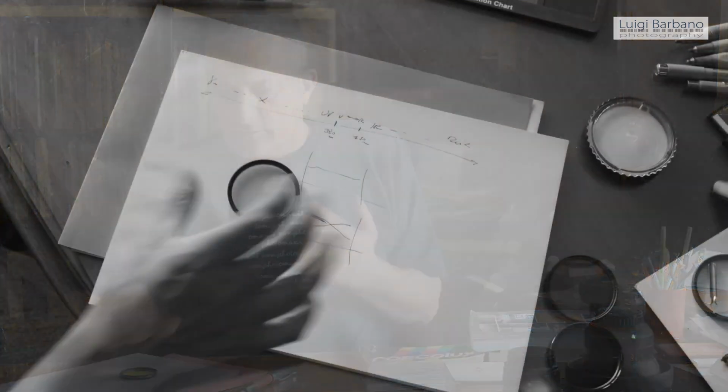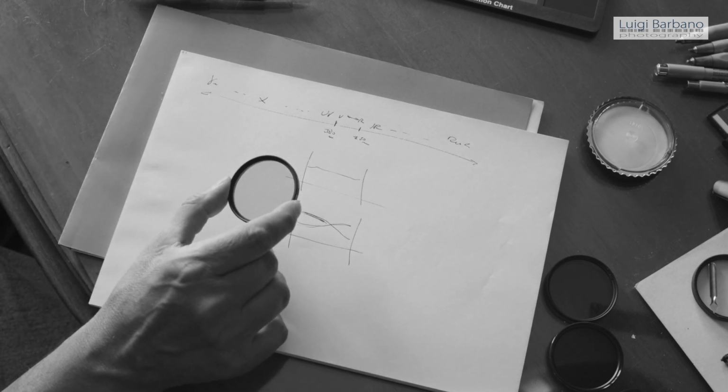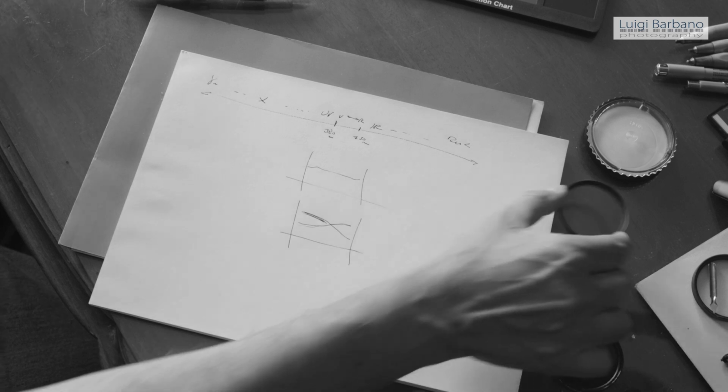If we want to do some tricks, for example, make the blue part of the image darker, to darken the sky, we can use a filter. And a filter is something that lets some light pass and stops some other light. For example, a yellow filter like this lets the yellow light pass through and stops all the other wavelengths.